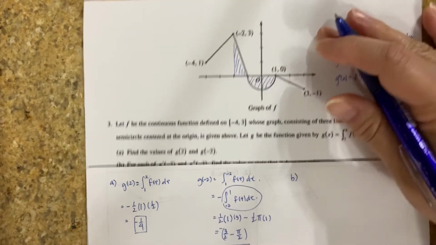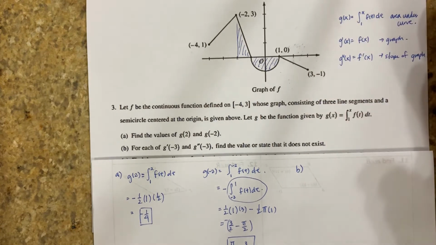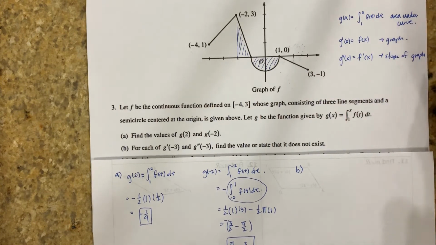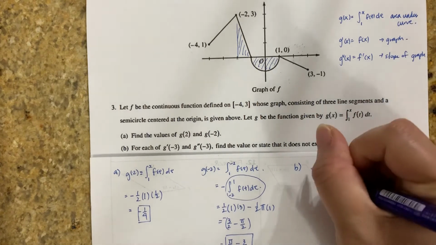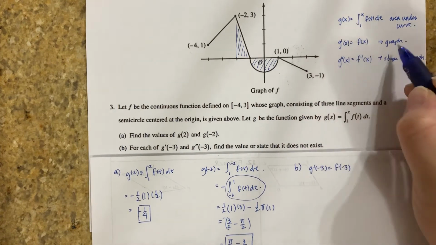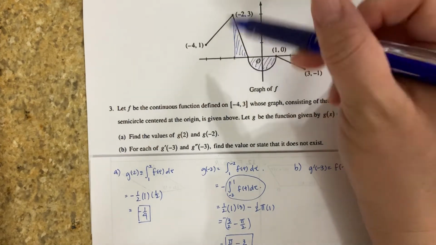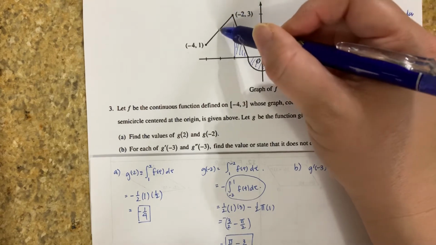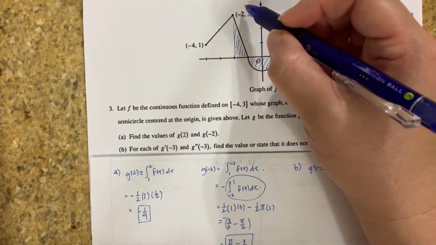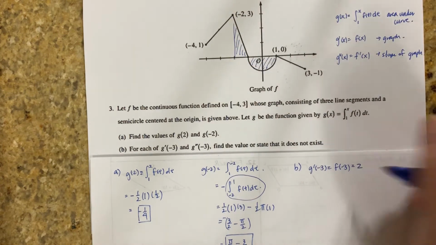Part B says for each of g prime of -3 and g double prime of -3, find the value or state that it doesn't exist. So g prime of -3 is equal to f of -3, right? g prime is actually the graph. So f of -3 is right here. Again, using the fact that it's a linear function, if you look at the slope, you will see that this is going to be 2. So the value is 2.